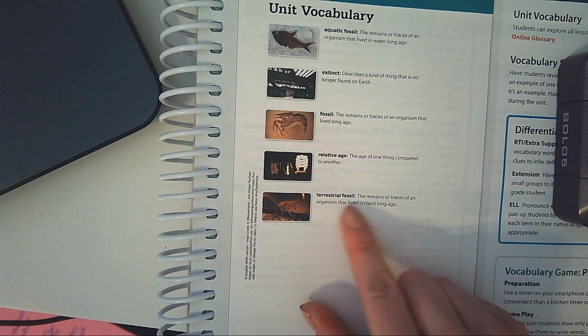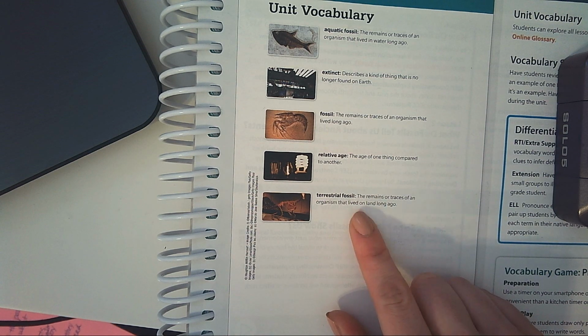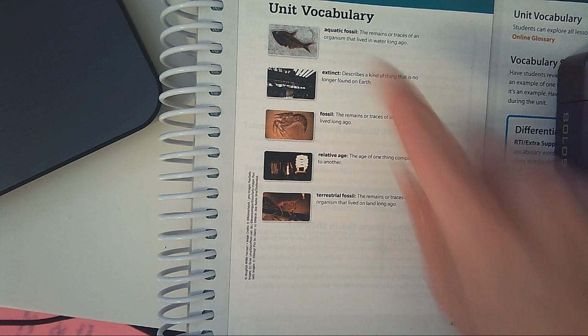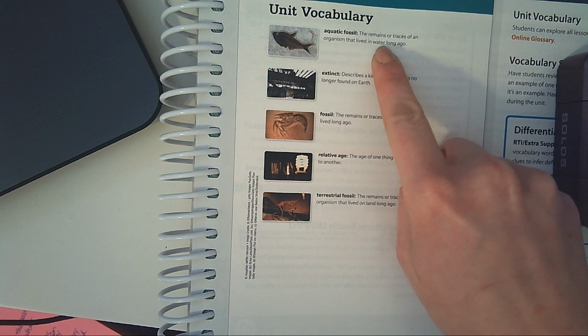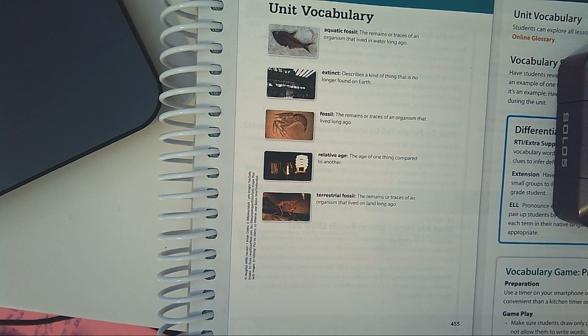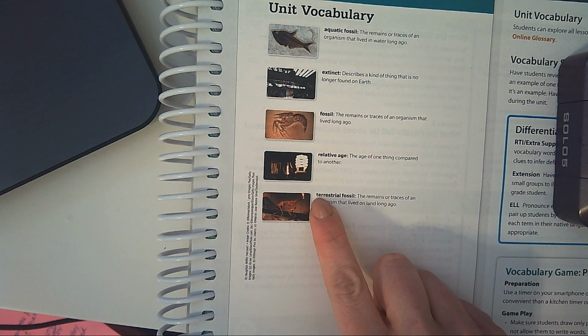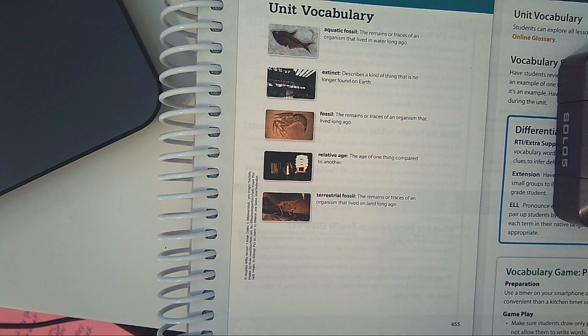A terrestrial fossil is the remains or traces of an organism that lived on land long ago. So aquatic fossil, water. Terrestrial, land. And terrestrial has another word part in it that helps us understand that it is from land. Terre, T-E-R-R-E, is the word part, which means land, or earth.